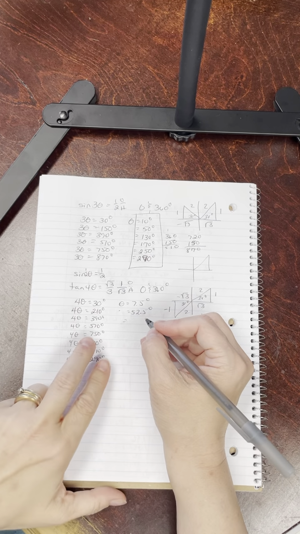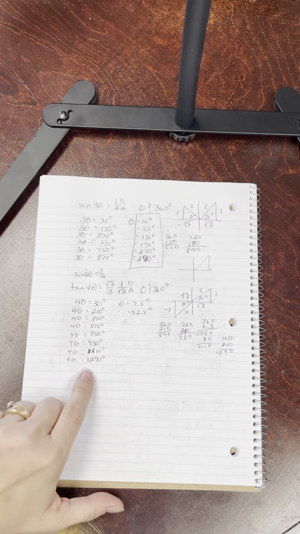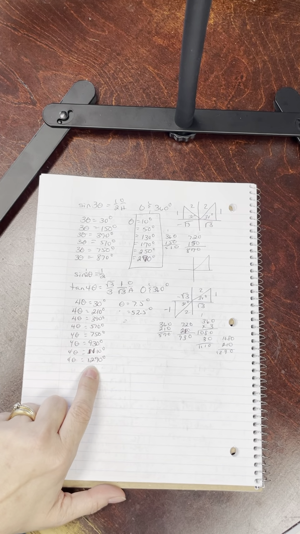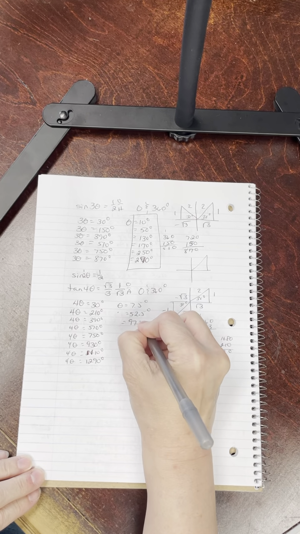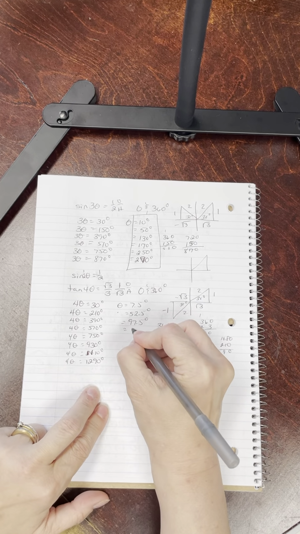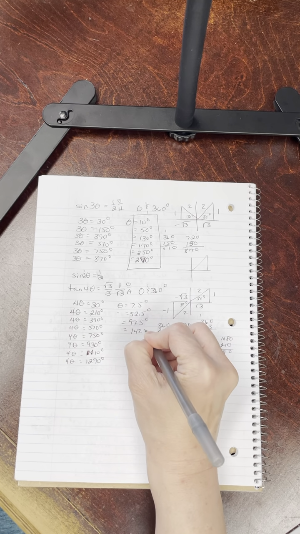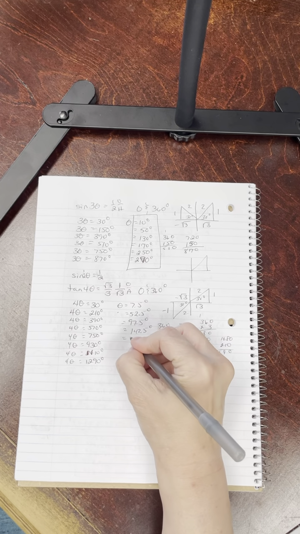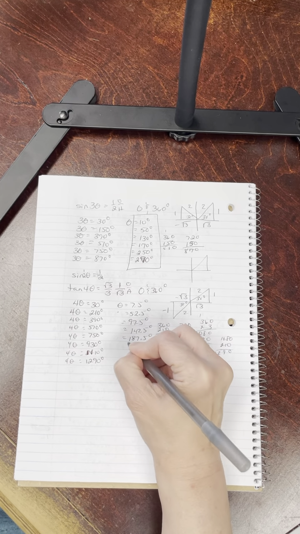divide by 4. 390 divided by 4. Oh, there is their numbers. Yes, I finally found them. Okay, so that's 97.5 degrees. The 570 divided by 4 is 142.5. 750 divided is 187.5.